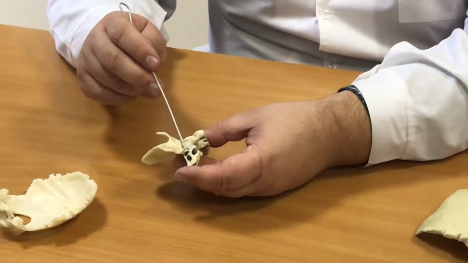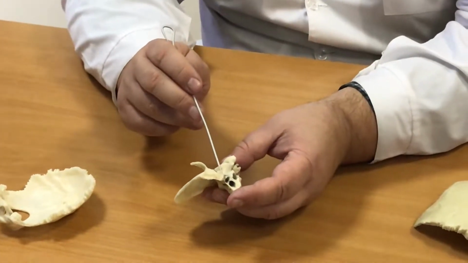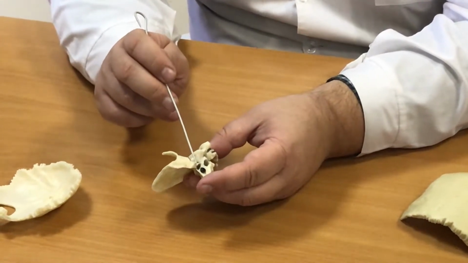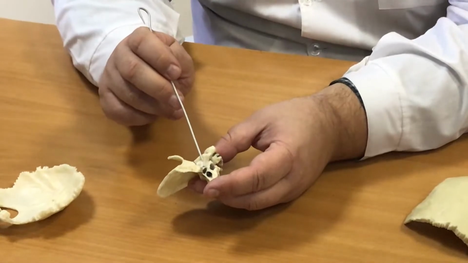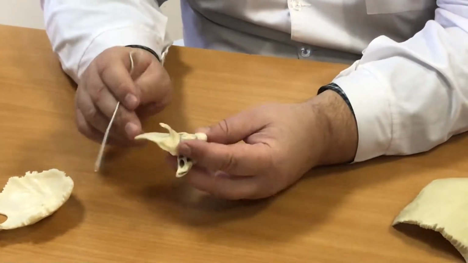On the floor of this fossa we can see a fissure. This fissure is between the tympanic part and pars squamosa. That is why it is fissura tympanosquamosa. Here it is.